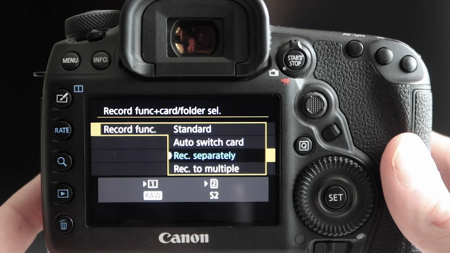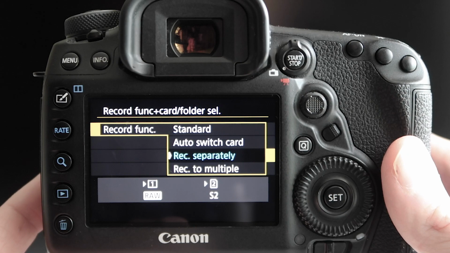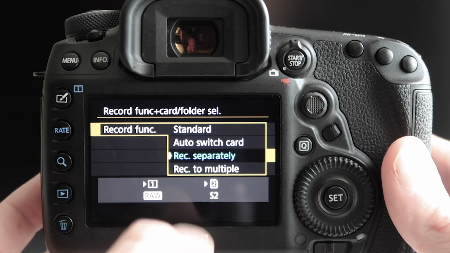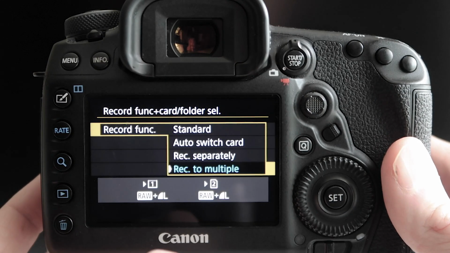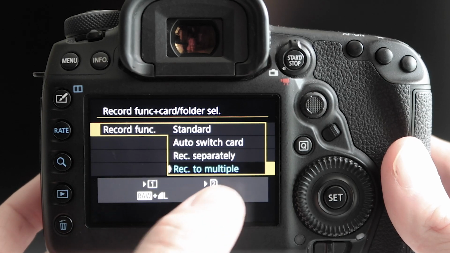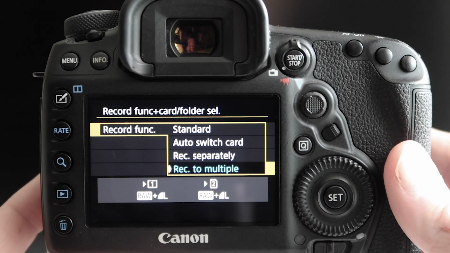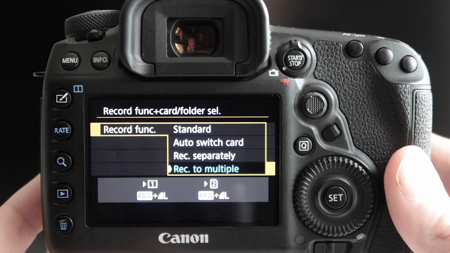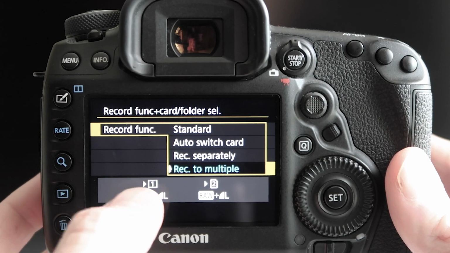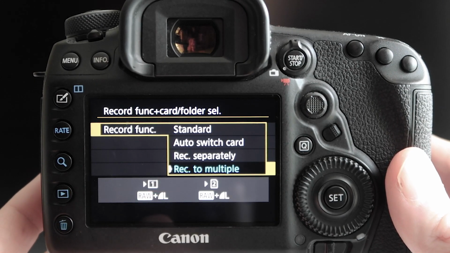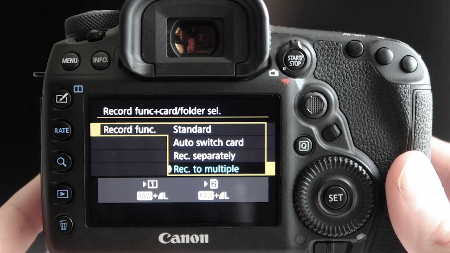Now, if you really want to make sure you don't lose anything and you want to have two versions of all your images on your camera when you're shooting, select Record to Multiple, and that's going to shoot the same options on both cards. So when you take a photo or shoot video, it's going to record everything in two different places, once on each of the cards. So it's kind of like having a backup in camera there.